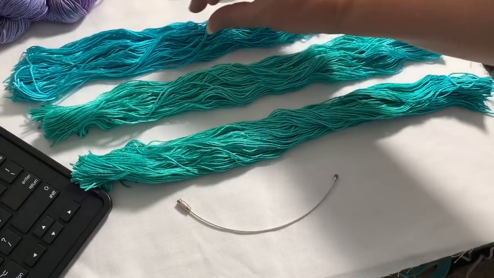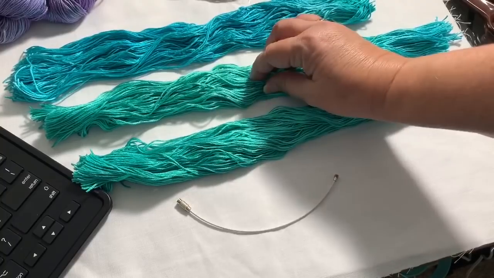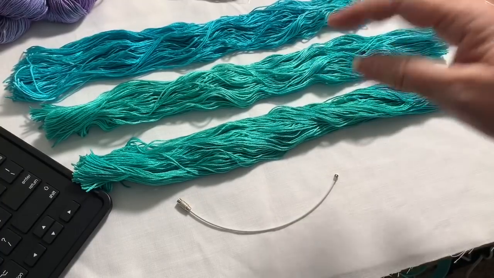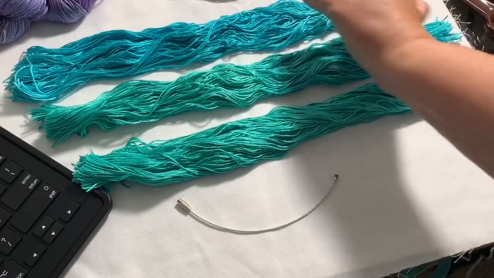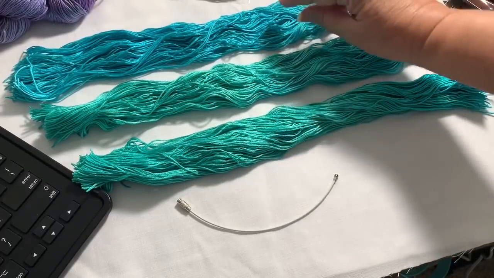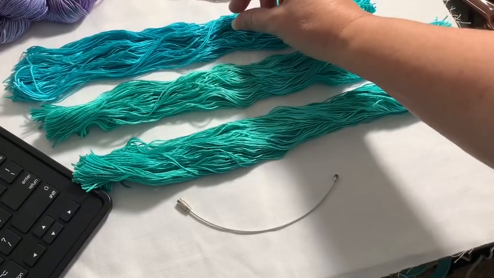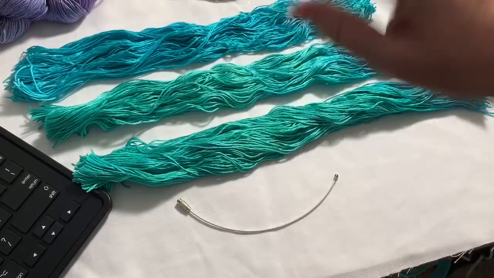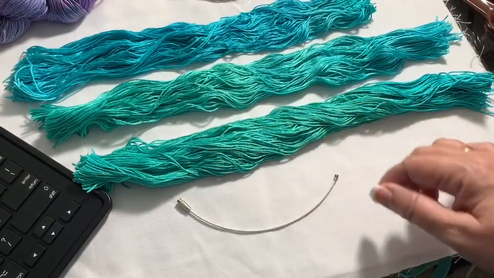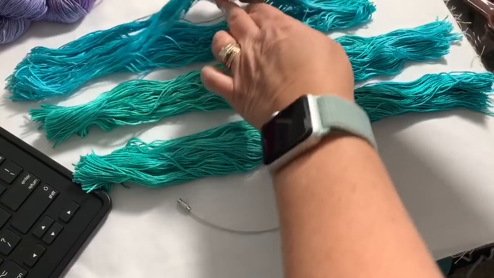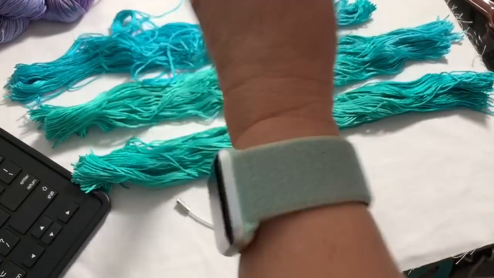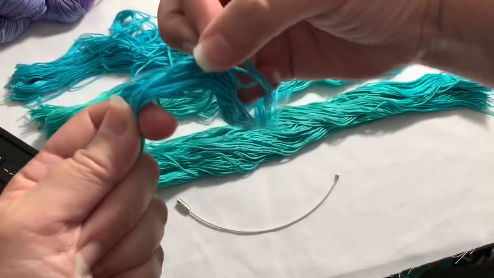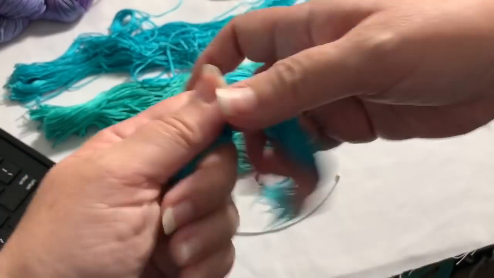But what I do recommend is that you take some from each of these chunks so that you get a good mixture of all the colors. Also, as you're working with it, be aware of where you're pulling your next strand from, so you're not always pulling from the chunk that is the same color, because you do want a good distribution. If you're not color controlling, you do want a good distribution of all the colors across your project. So what I do is just, and there's nothing scientific to this at all, I pull the chunk. I kind of will try and get out some of the kinks that are in it. Not a big deal.